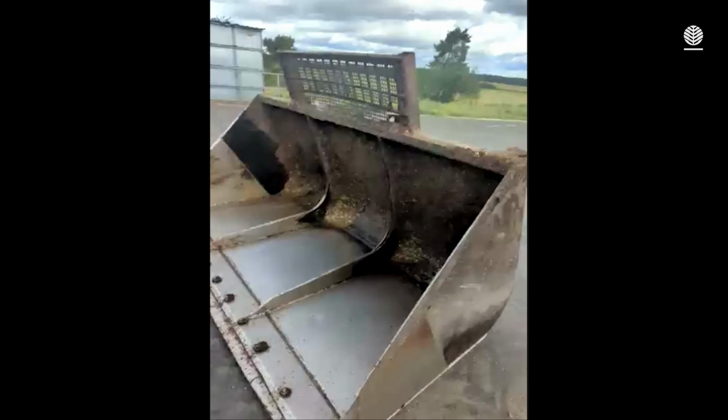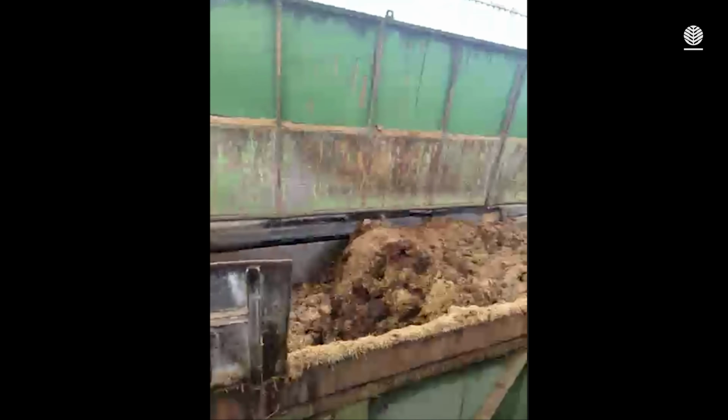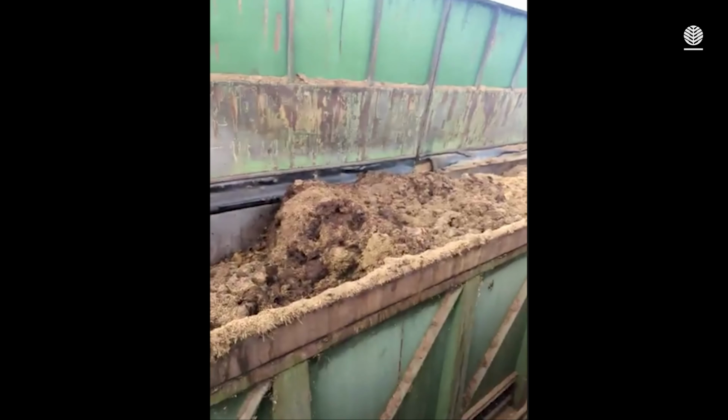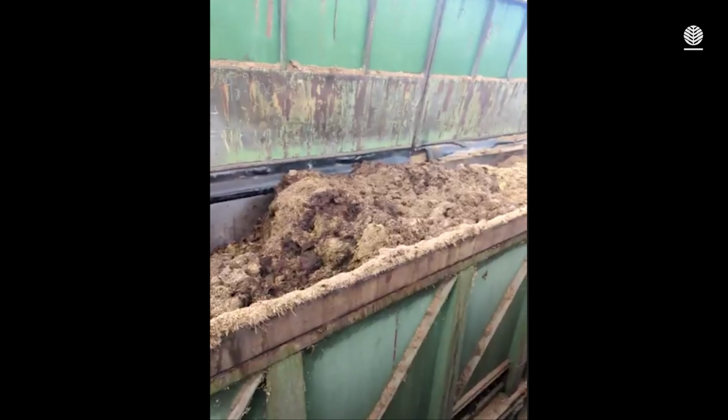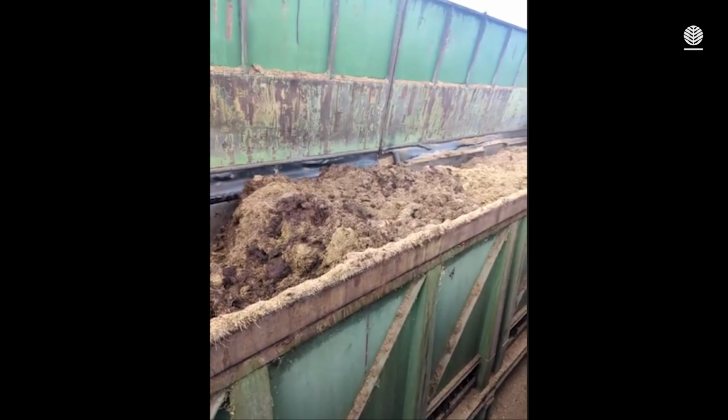They were just filling it. I'm missing the front end loader. It's gone. So you can see this one is very large because this is the main feeding system of the digester.